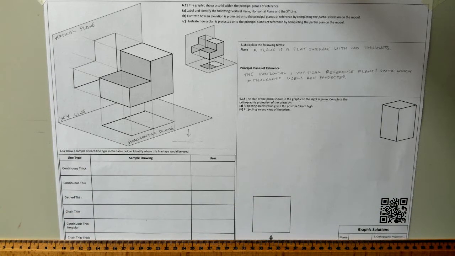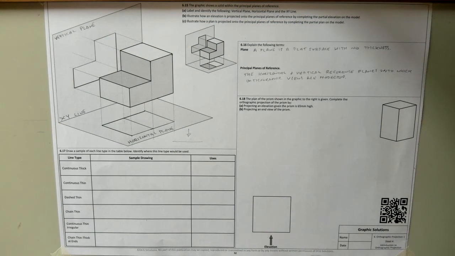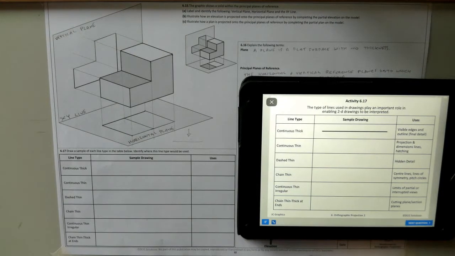So the next thing I want to look at is activity 6.17. This one is telling us to draw a sample of each line type in the table below and identify where this line would be used. I'm just going to put it up here so you can see it. The type of line used in drawings plays an important role in enabling 2D drawings to be interpreted. So when we're doing orthographic views, there are different types of lines we need to use.